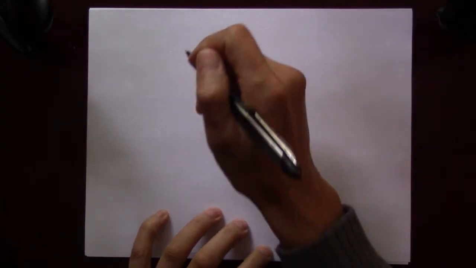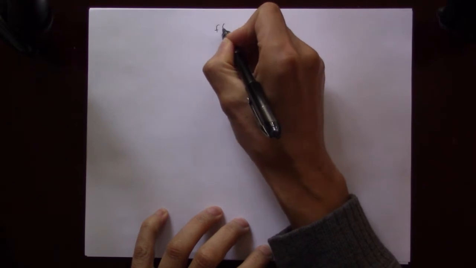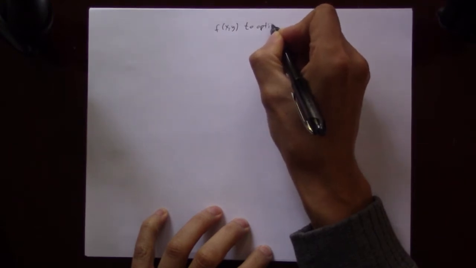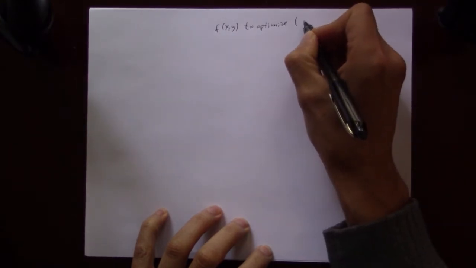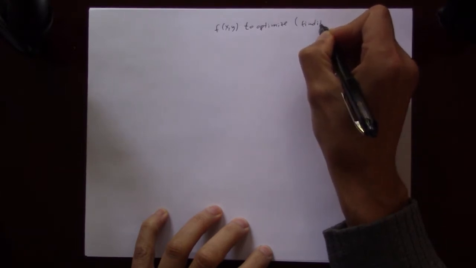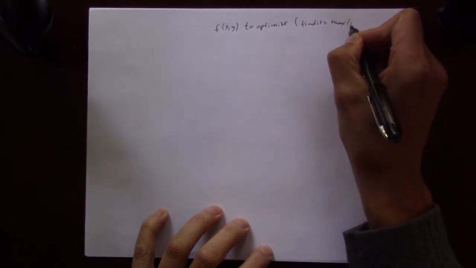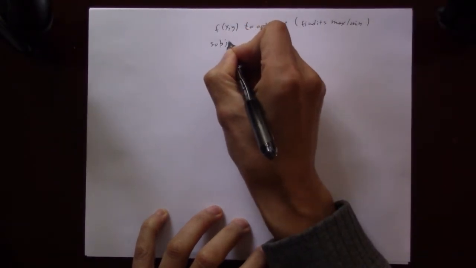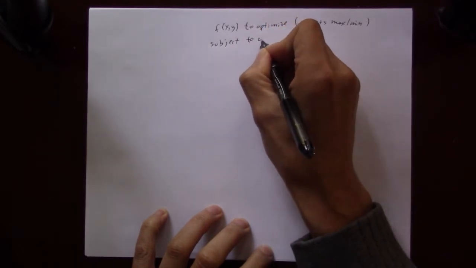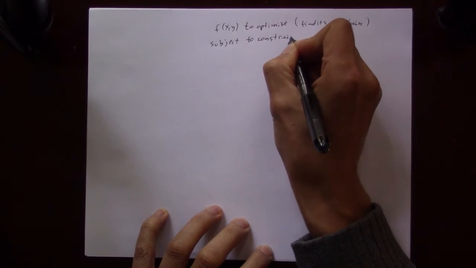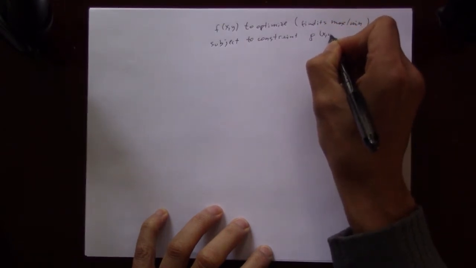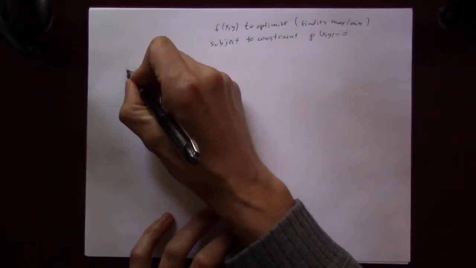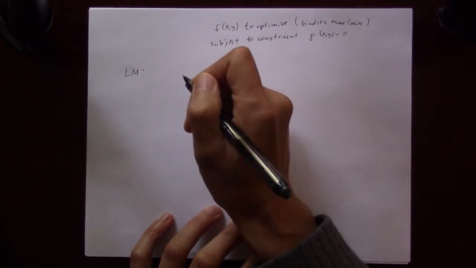Lagrange multipliers. If we have a function of two variables, f of x, y, and we need to optimize it, that is, find its maximum, subject to constraint g of x, y equals 0, then Lagrange multipliers will tell us to do the following.